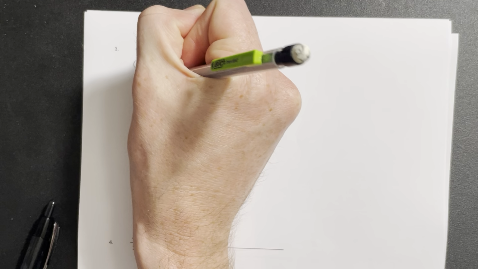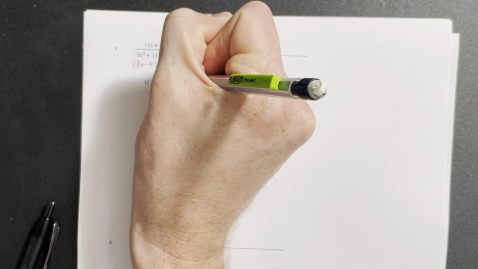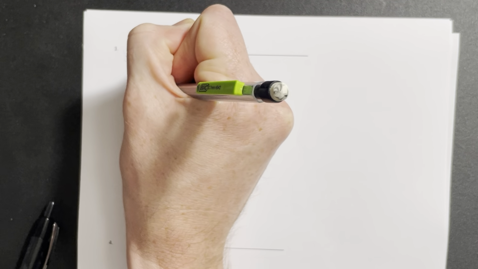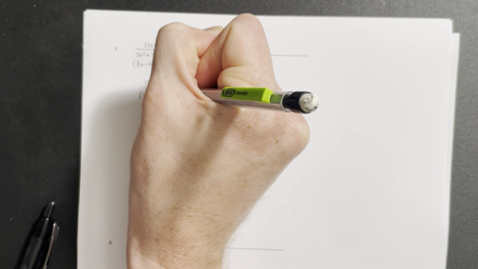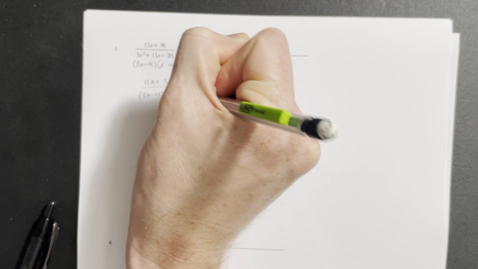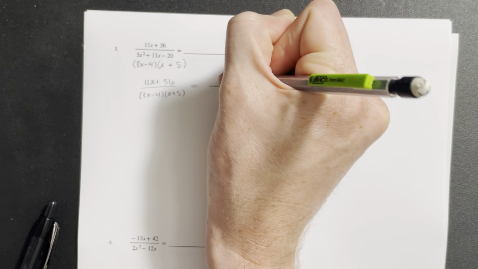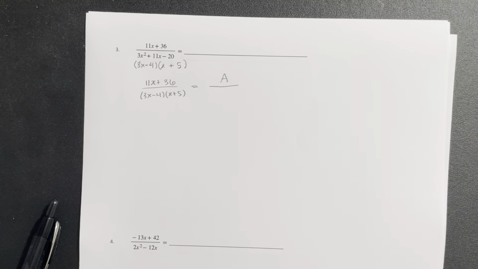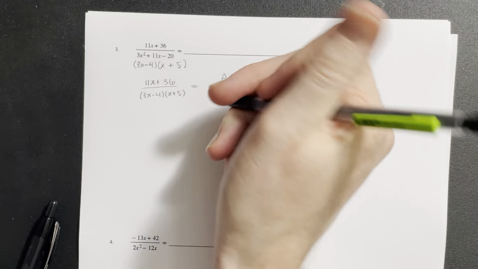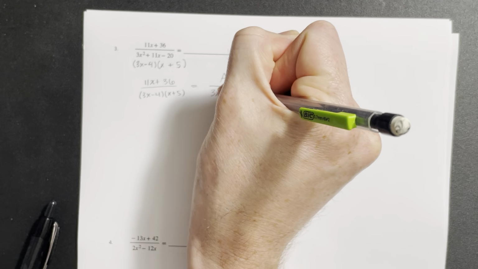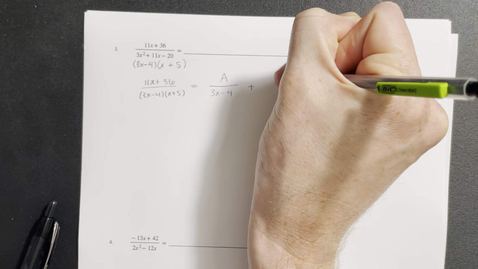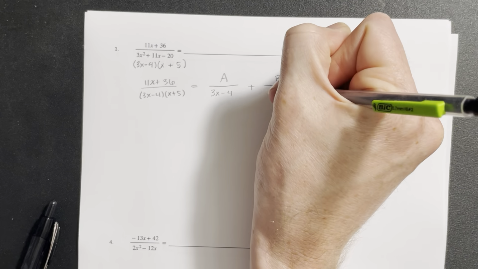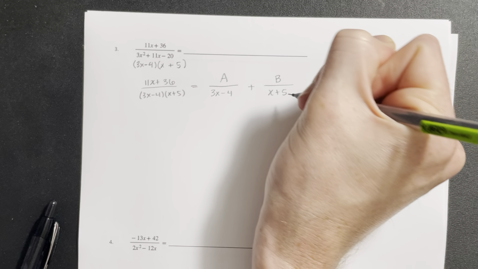So that tells me that 11x plus 36 over 3x minus 4 times x plus 5 can be decomposed into a fraction of something a over 3x minus 4 plus some other fraction that is b over x plus 5.